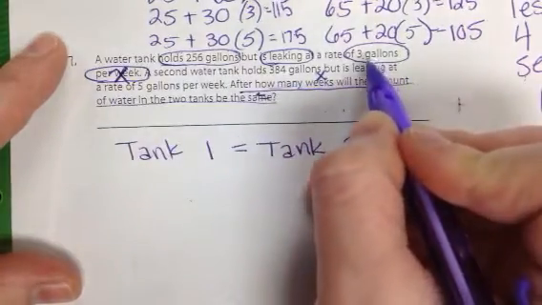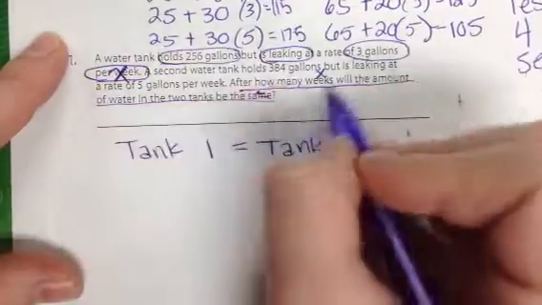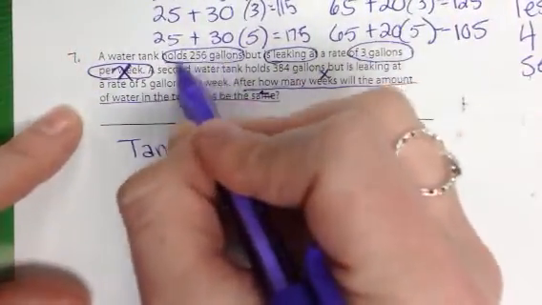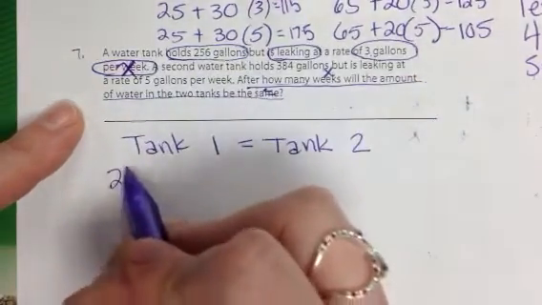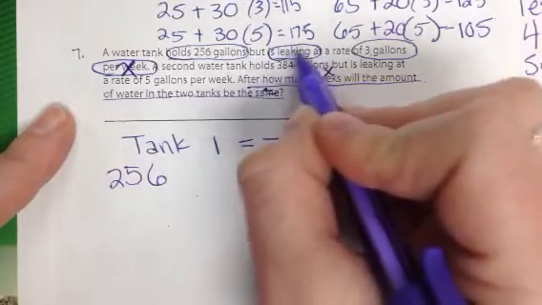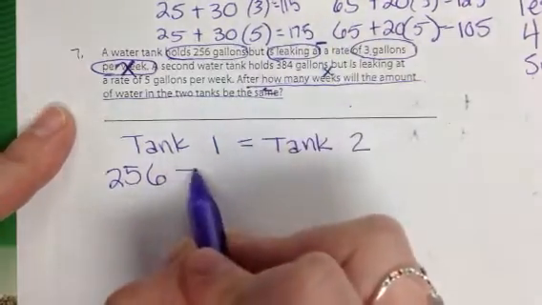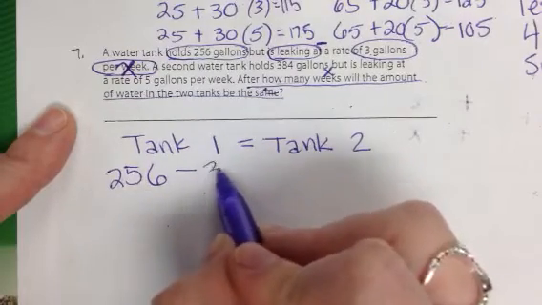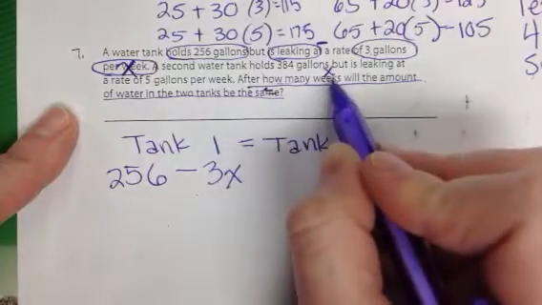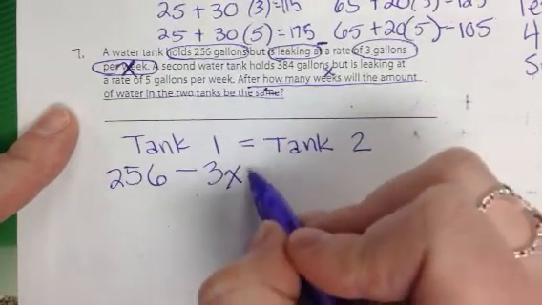The 3 is going to go with my variable because it was 3 gallons per week. That's going to be a 3x. I know this is how much it's starting out with, 256. Hopefully you realize that leaking means that it is losing water. So we are taking away 3 gallons per week. We don't know how many weeks it's going to take for them to be the same, so there's the unknown.